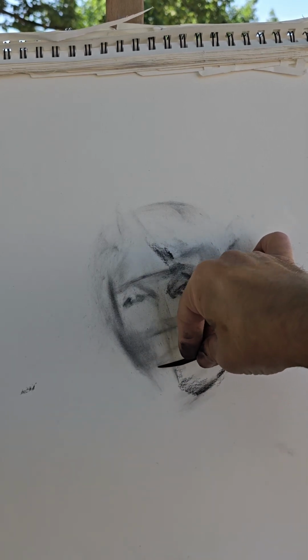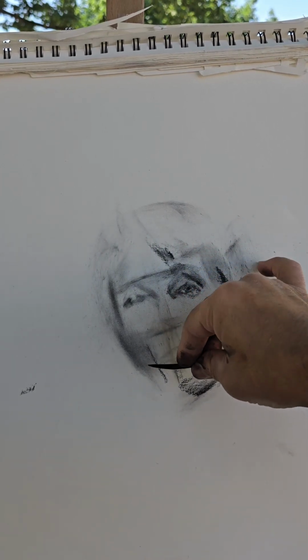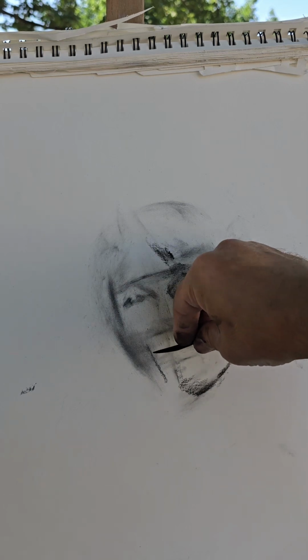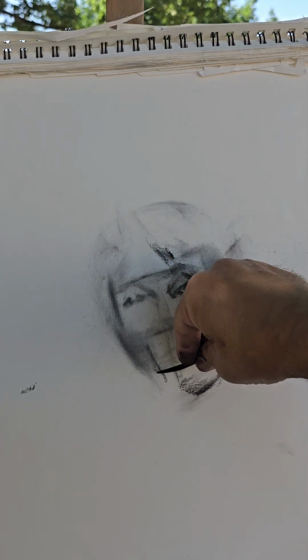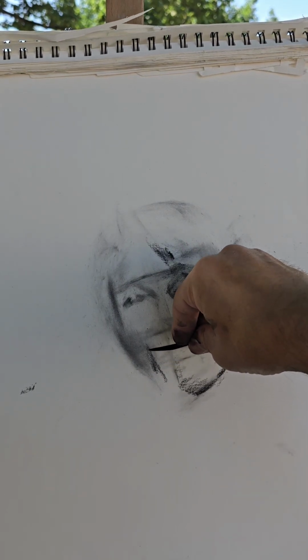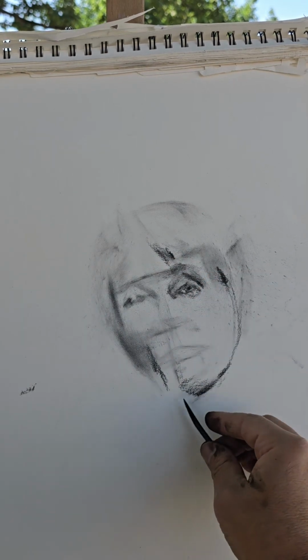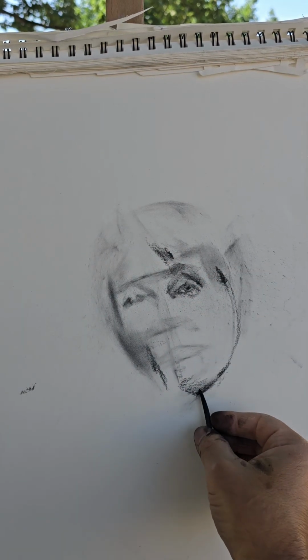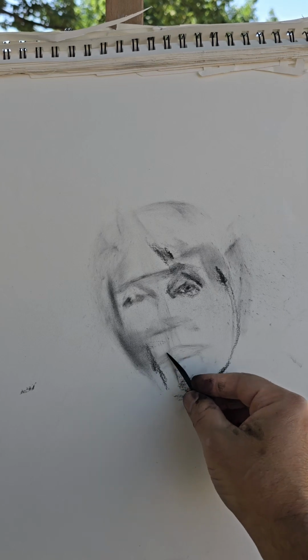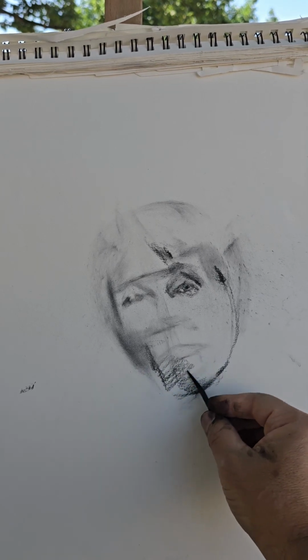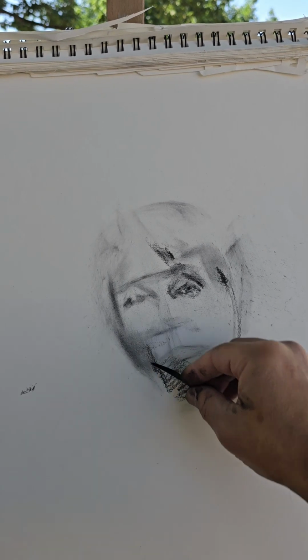And there is a form or shape of the chin. We have the smile on her face, which is here. That's the muscle which defines the upper and lower lip, and that comes right down here to the chin, and this area is all in shadow.